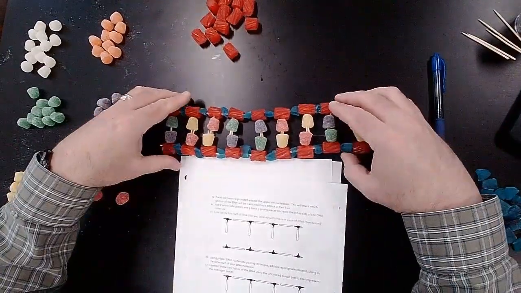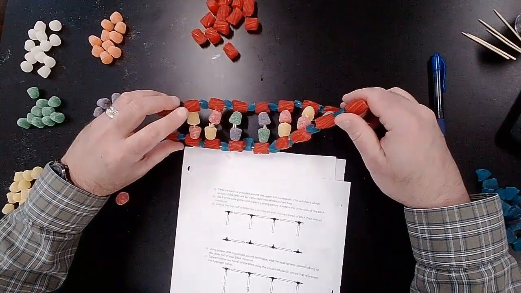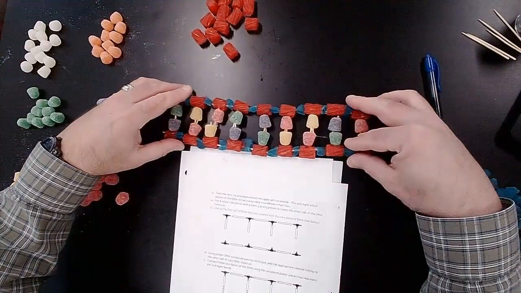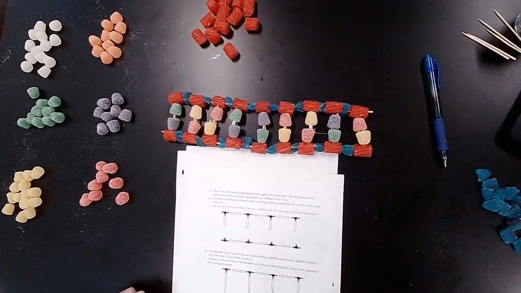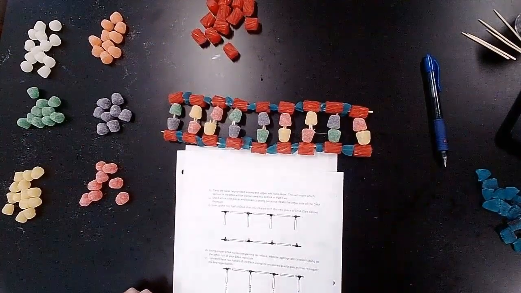Just like this. And if we twist it, I don't know if it can handle the twist, but that's what it would look like with the shape. Okay, twisting that ladder like that shape. Let's answer some of the questions here. You can go ahead and answer these questions. Twist the shape of the ladder.